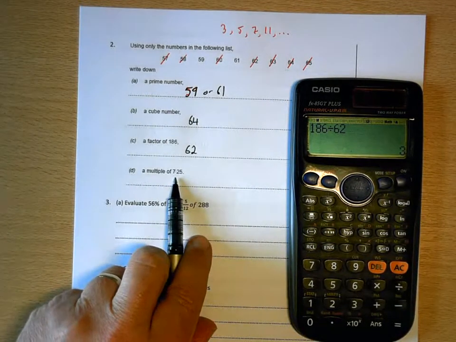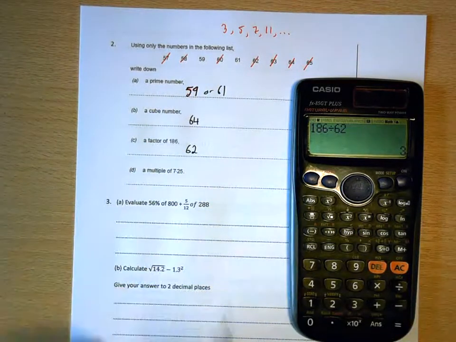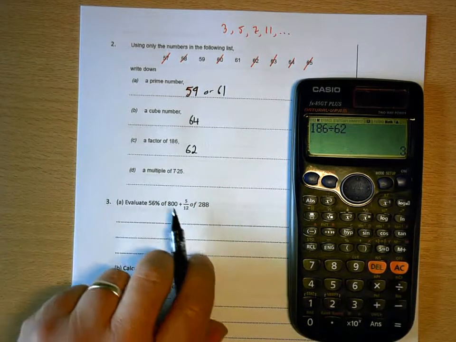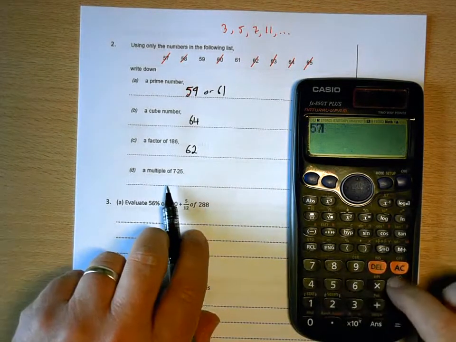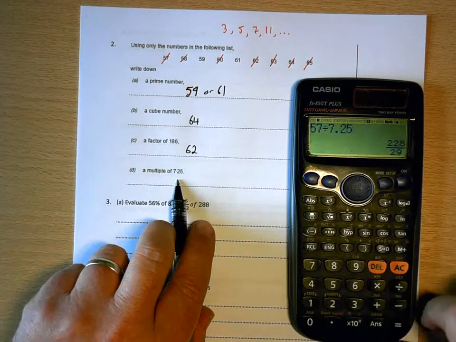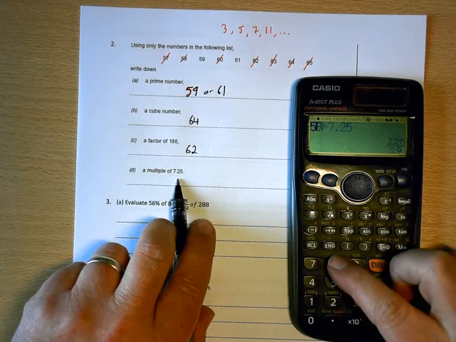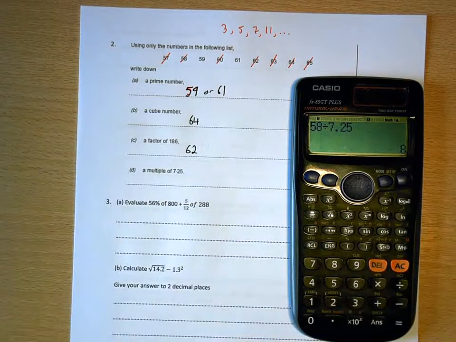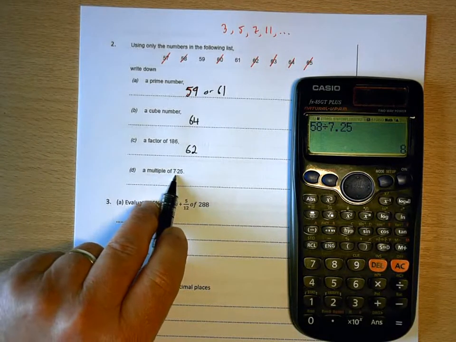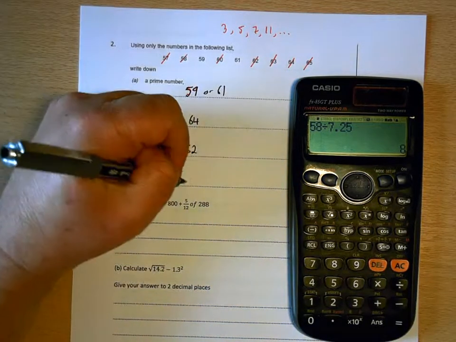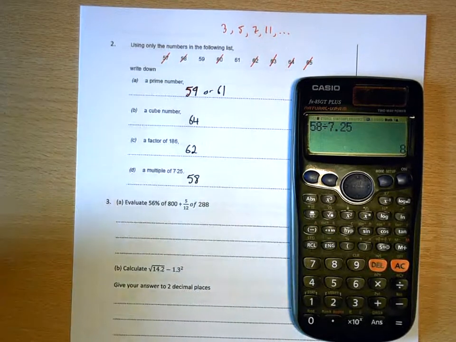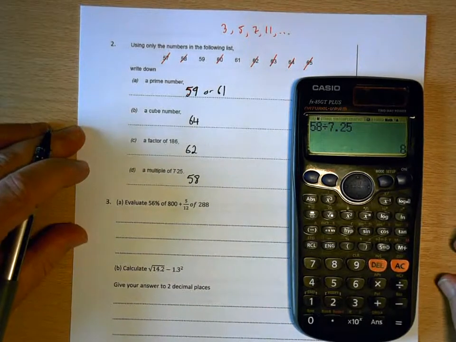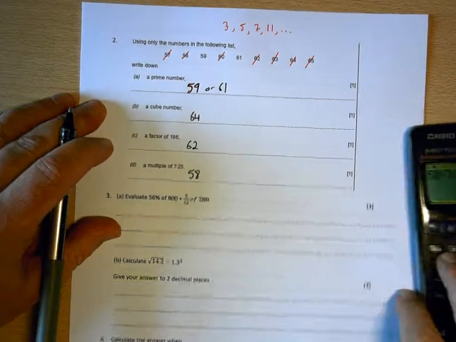And then we do the same thing here. If we divide 7.25 in until we get a whole number, then that will give us the multiple. So we go back to the start, 57 divided by 7.25, not the whole number. 58 divided by 7.25 is a whole number. So if we multiply that by 8, we would get 58. So it's a bit of a pain, that question, because you just literally search using your calculator to find the numbers from the list.